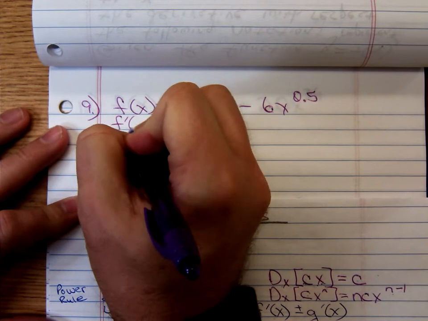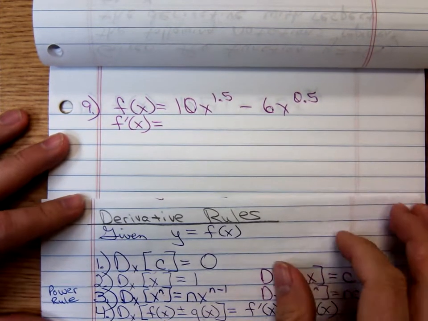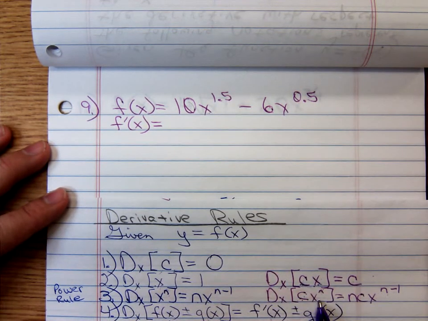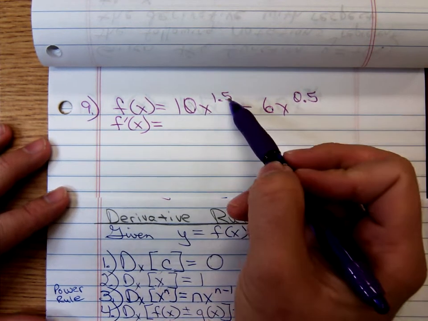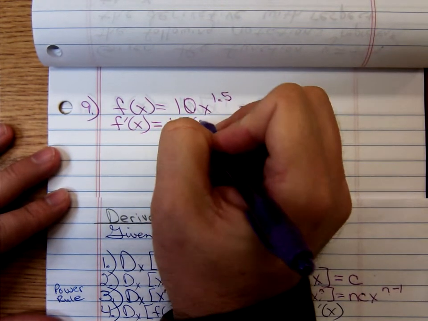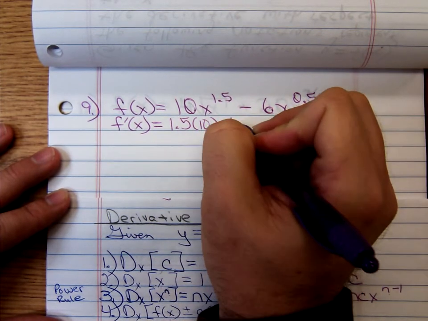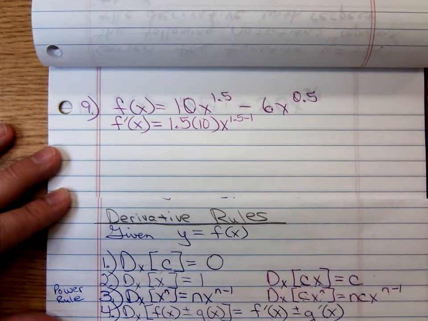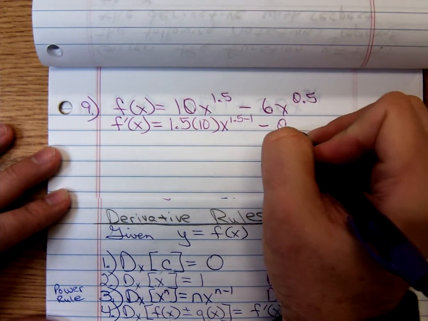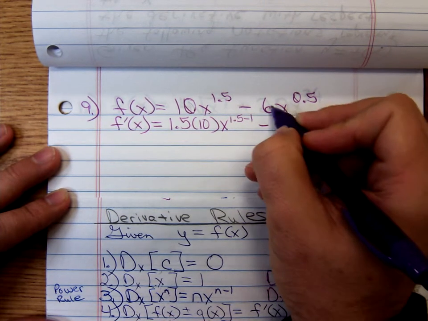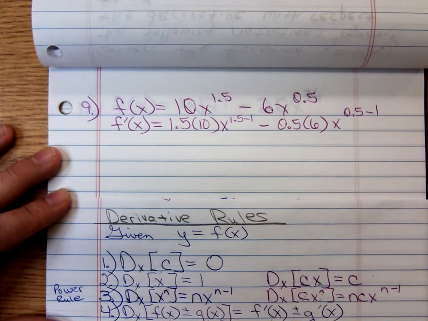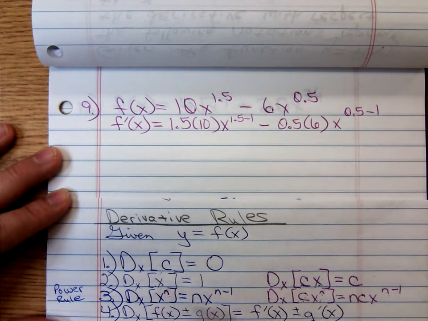They want us to find f prime of x. We have a number times a variable to a power. You take the exponent 1.5 times 10, subtract 1, 1.5 minus 1 will give us the new exponent. Minus, you take the exponent, 0.5 times 6, subtract 1, to get your new exponent.